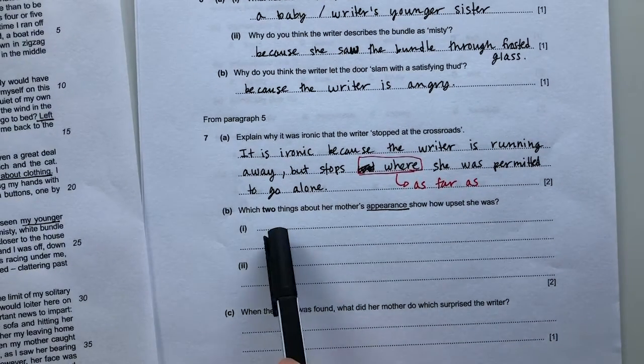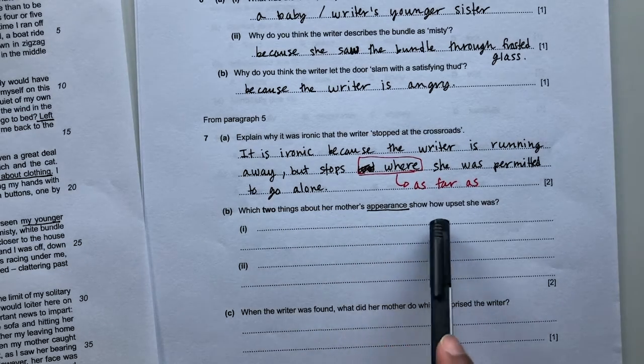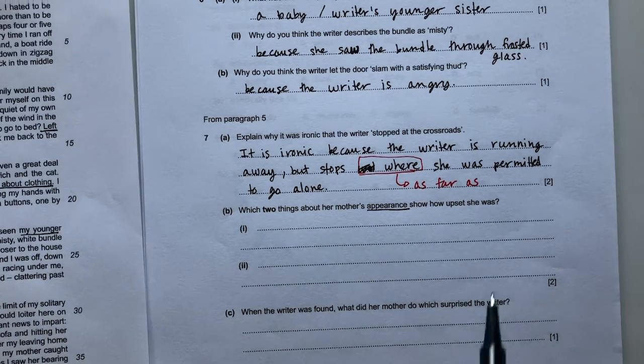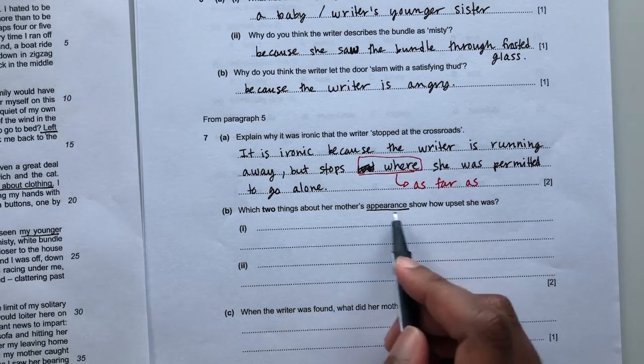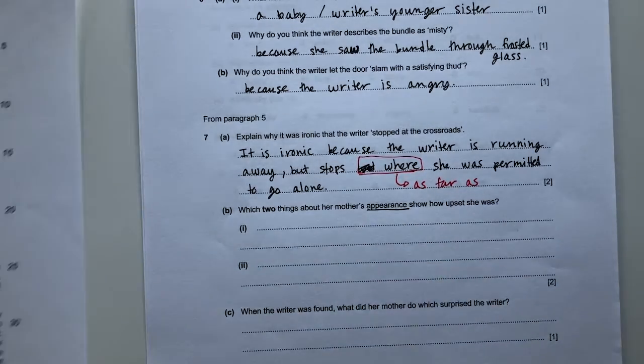Next question. Which two things about her mother's appearance show how upset she was? So here we're thinking about the mom's appearance, and it's important to think about appearance, so specifically physically, right? Paragraph 5.